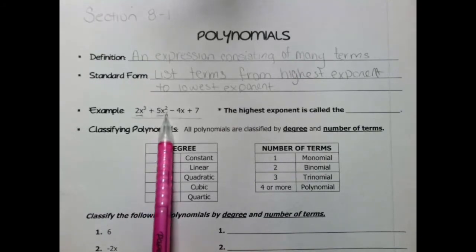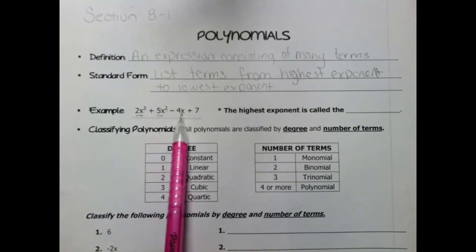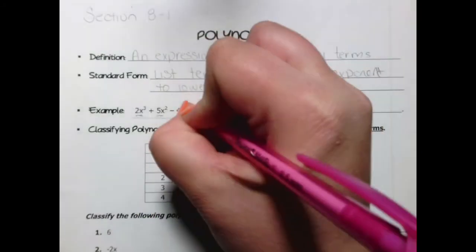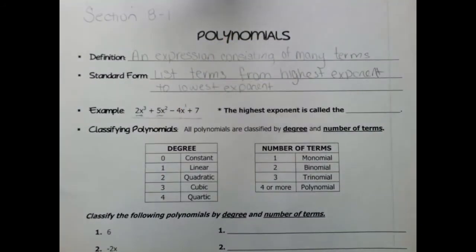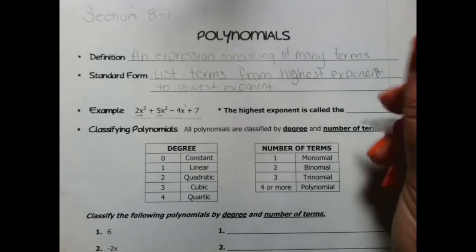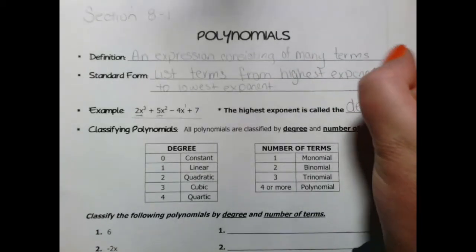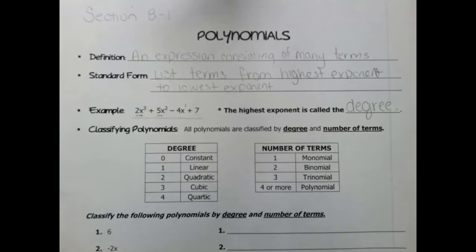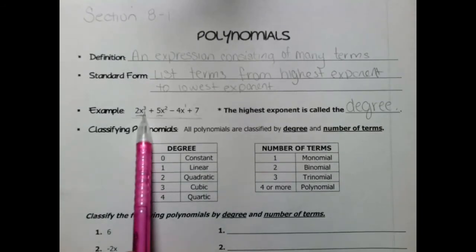Then we go to 2, our second largest exponent. If we have no exponent there, we assume the exponent is 1. And then our fourth term, we have no variable with no exponent. So this example is going to be in standard form right now. Okay, the highest exponent is going to be called the degree. So 3 is my highest exponent, so my degree is going to be 3.